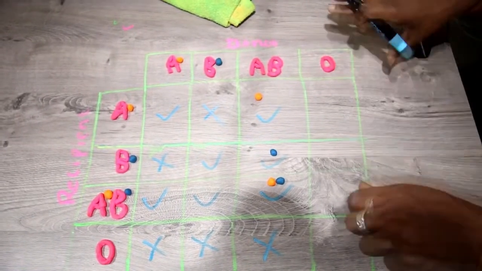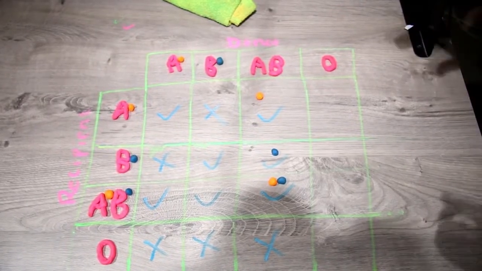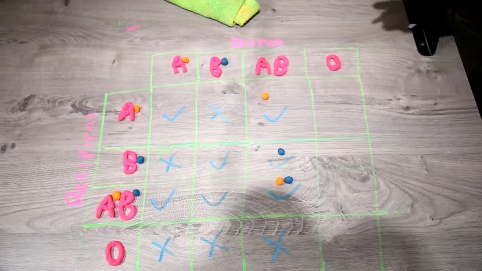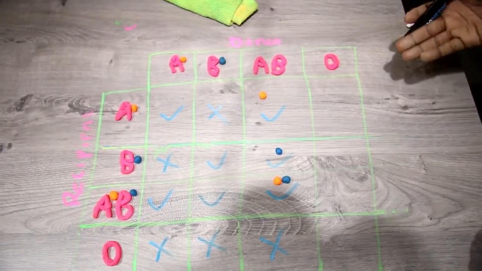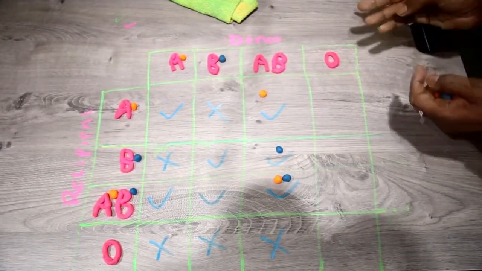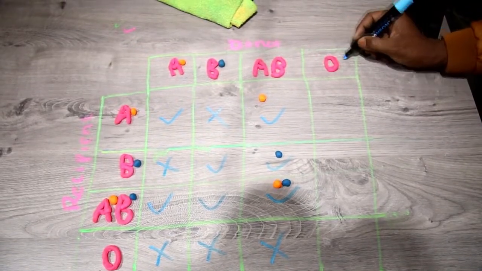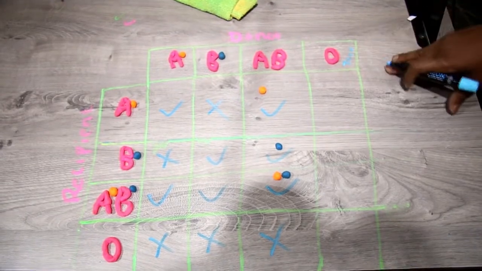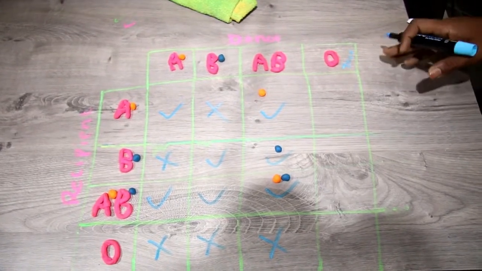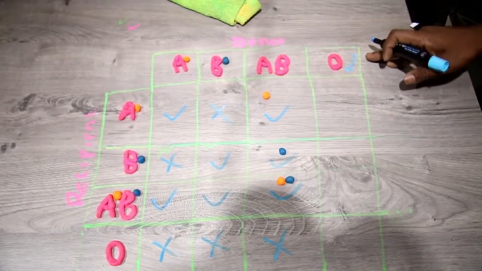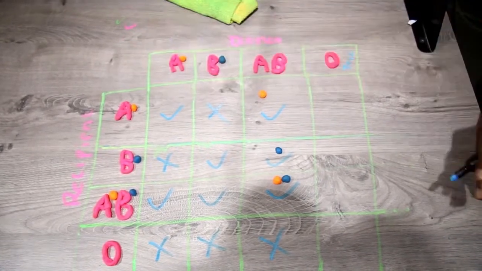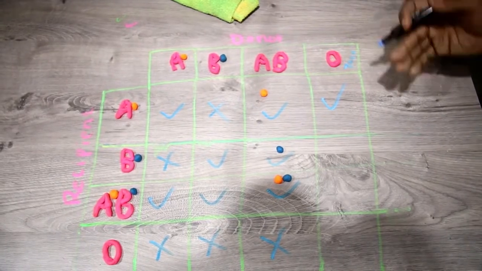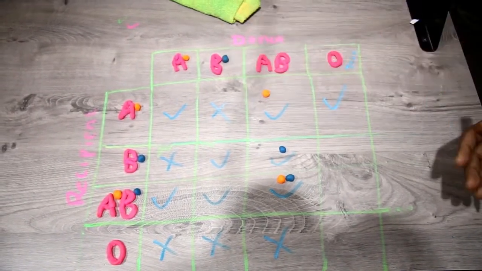Now let's move on to O. O does not have any antigen. That means even if you give it to someone, there won't be any reaction, because there are no antigens. All right? Remember we said this is O, zero antigens. It doesn't have any antigen. So if a blood group O gives to A, there won't be any reaction, and that's perfect. You can give it to someone who has blood group A.